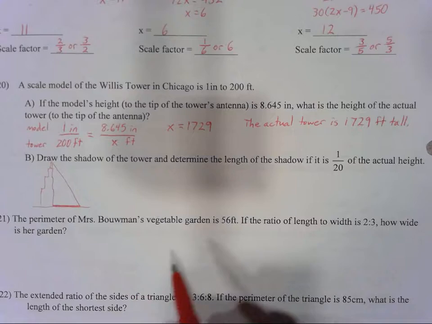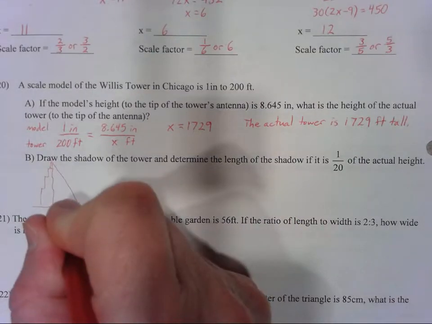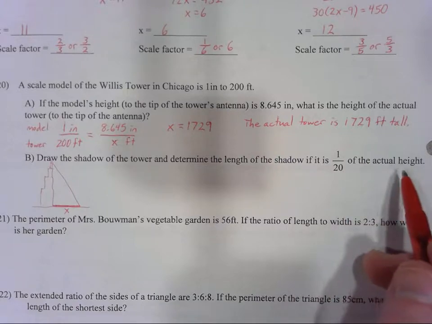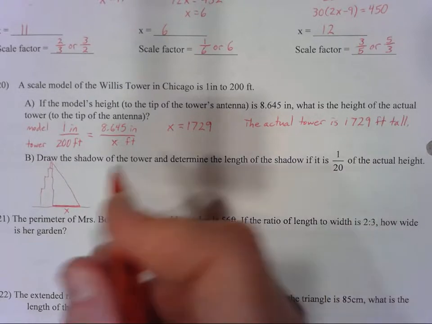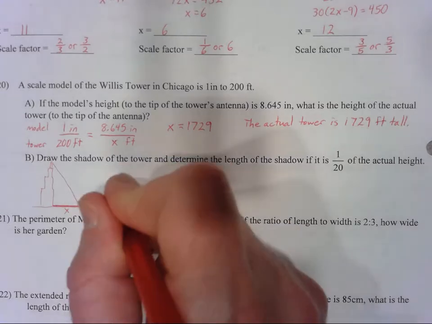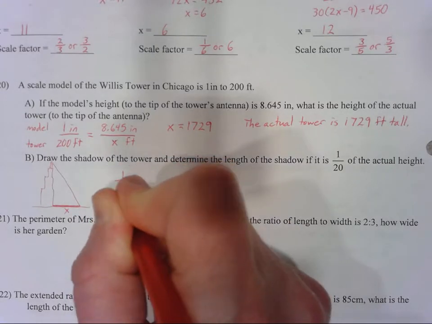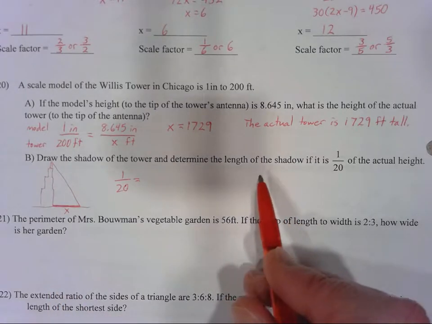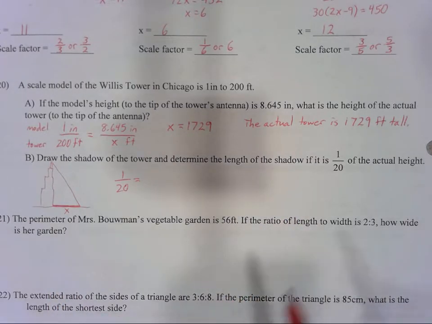Determine the length of the shadow if it is 1/20th of the actual height. So I know the scale is 1 to 20, and it's 1/20th of the actual height.